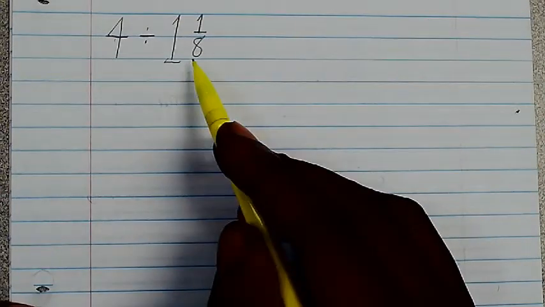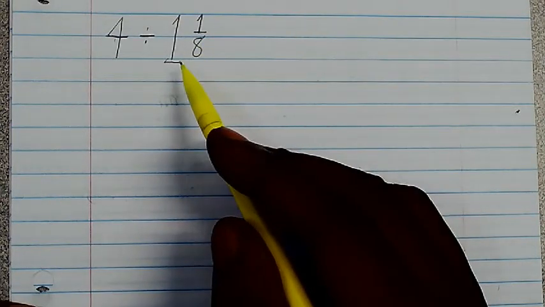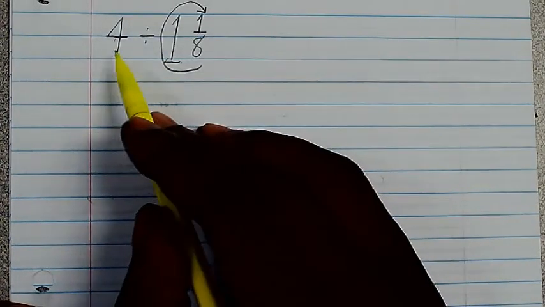Let's look at another problem. So again, here we have a whole number 4 divided by 1 and 1/8. So of course we have to change this to an improper fraction using our Big C method. So now we also can rewrite this as a fraction. So I'm going to rewrite both of these.